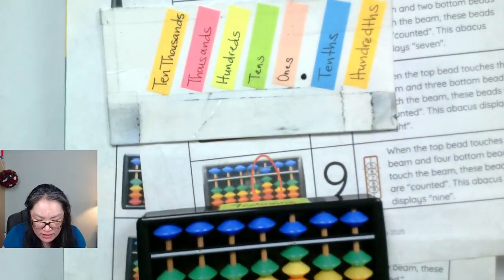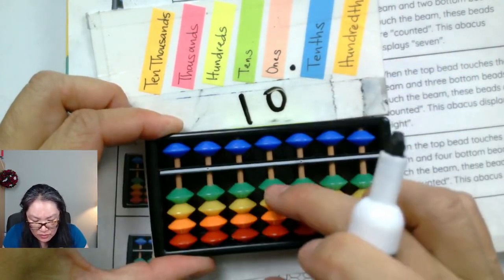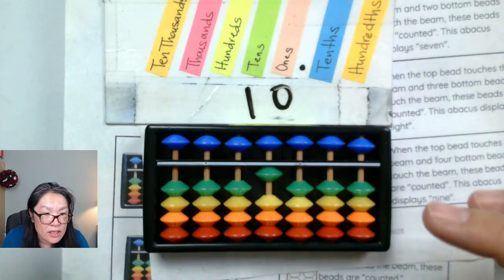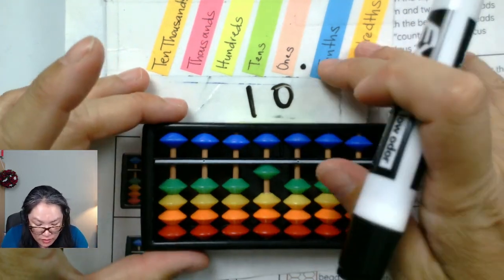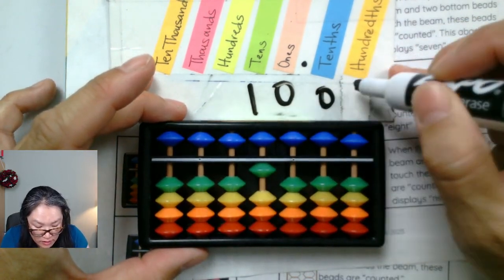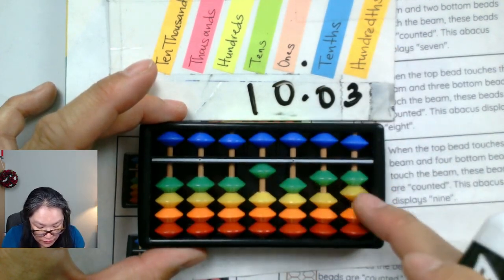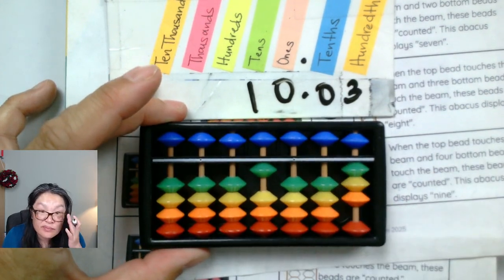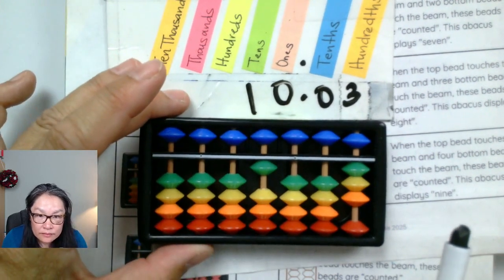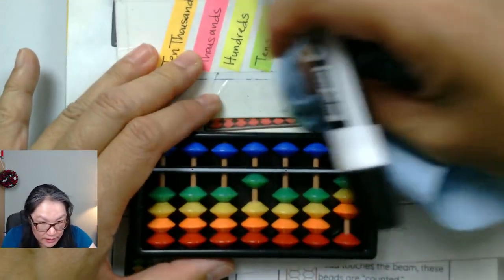No, no, Daniel. It's exactly the same. So if I write 10, I'm going to have it on the abacus. 1, 0. So then this decimal sits here. So if I did 0, 3, right? 10.03, it's exactly the same. Does that make sense, Daniel? It's not the opposite. It follows exactly like the US.